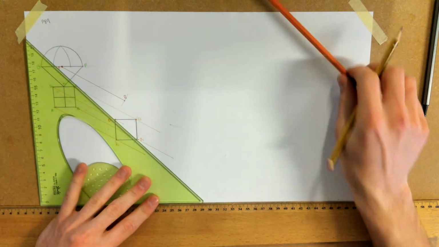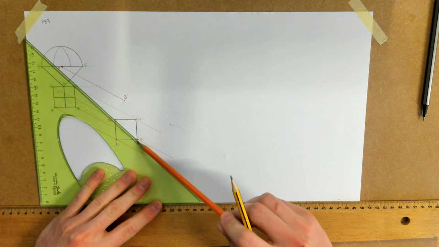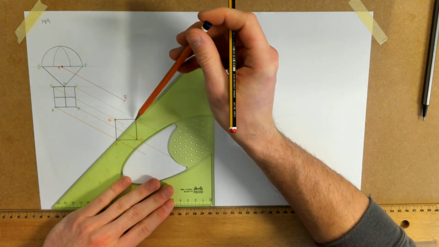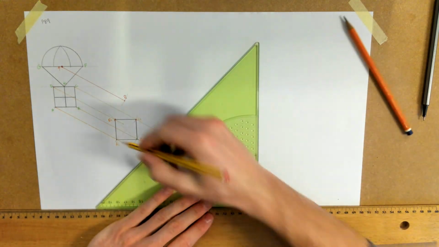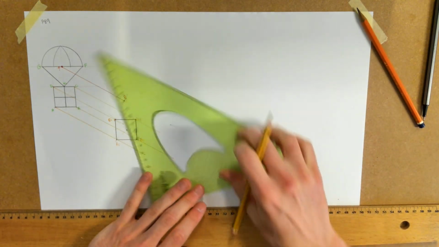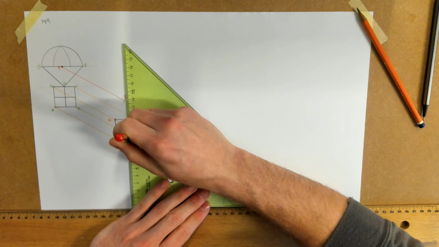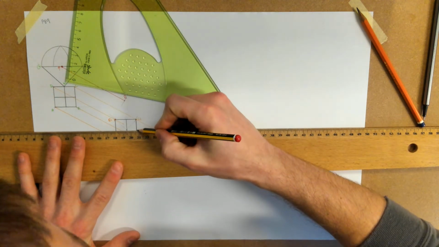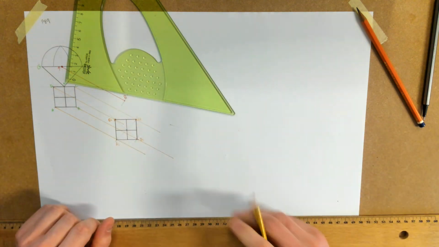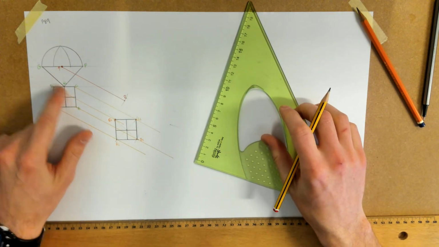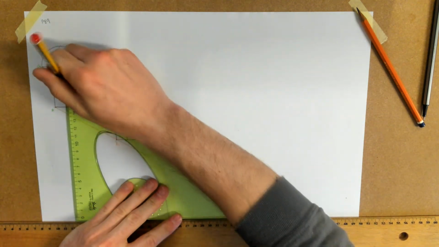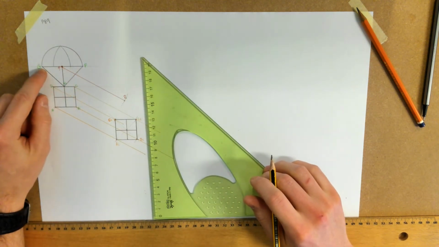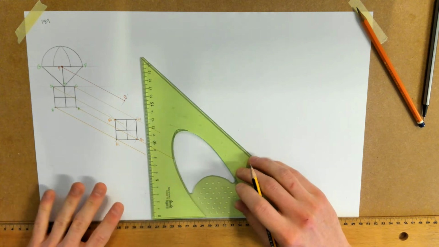So what I'm going to do is a construction: 45-degree diagonal lines from B1 to D1 and from A1 to C1. Where they cross is the middle, so that's where I'm going to put my vertical line and my horizontal line. From there I want to get this little triangle here. I'm missing a line. I want to get this kind of 45-degree triangle here.